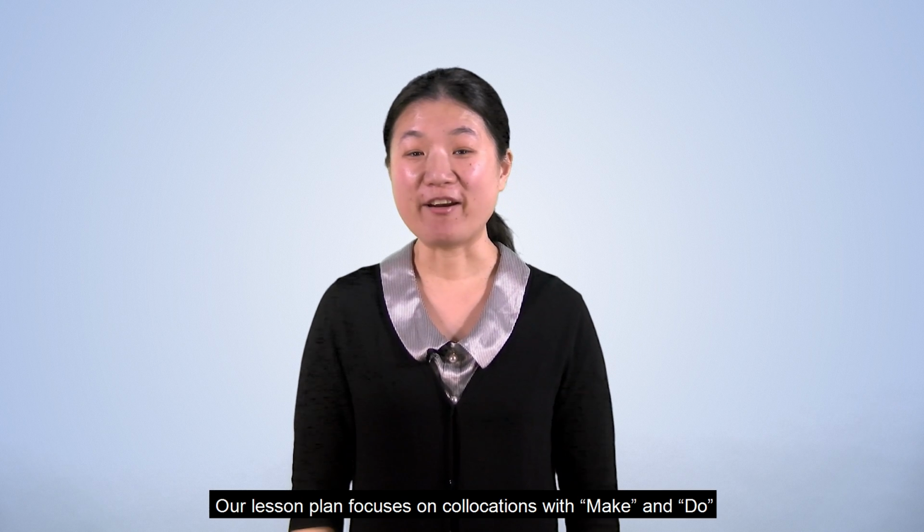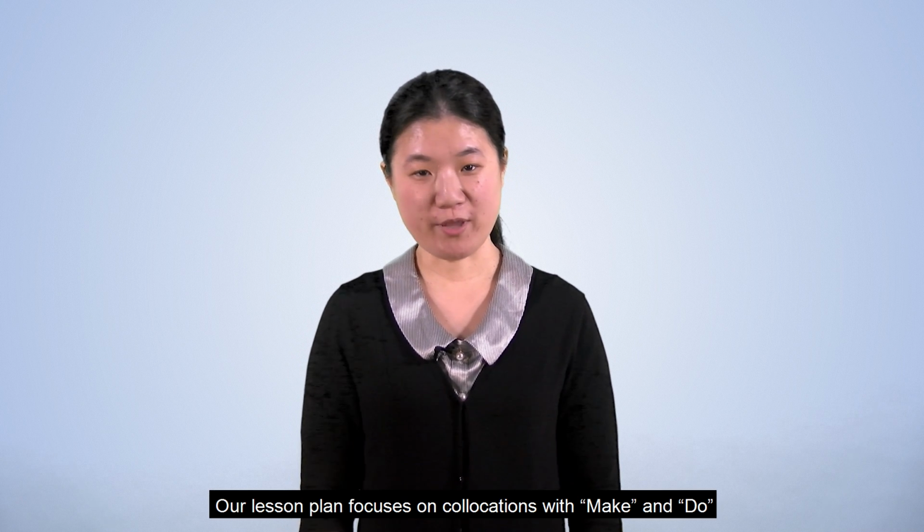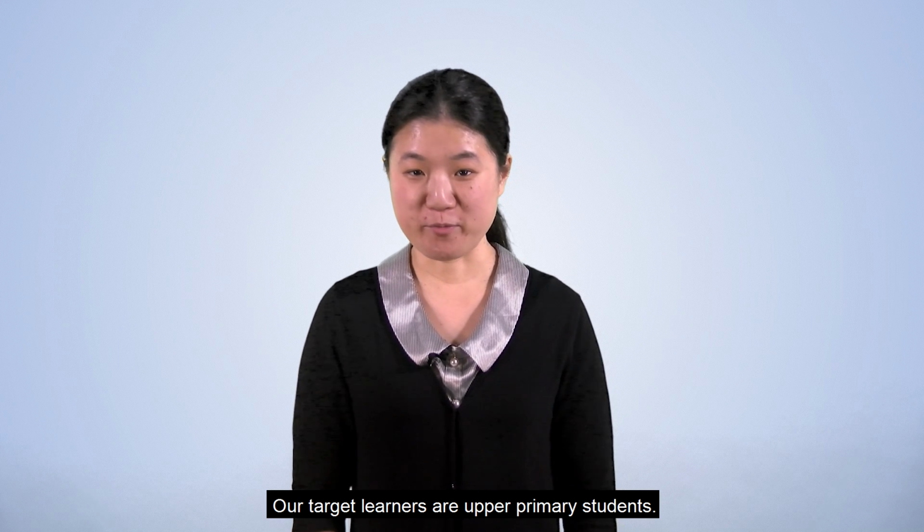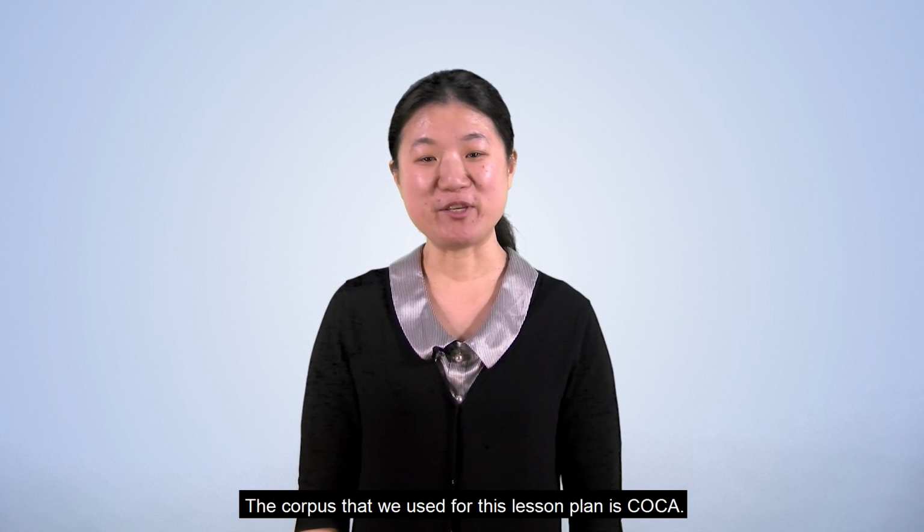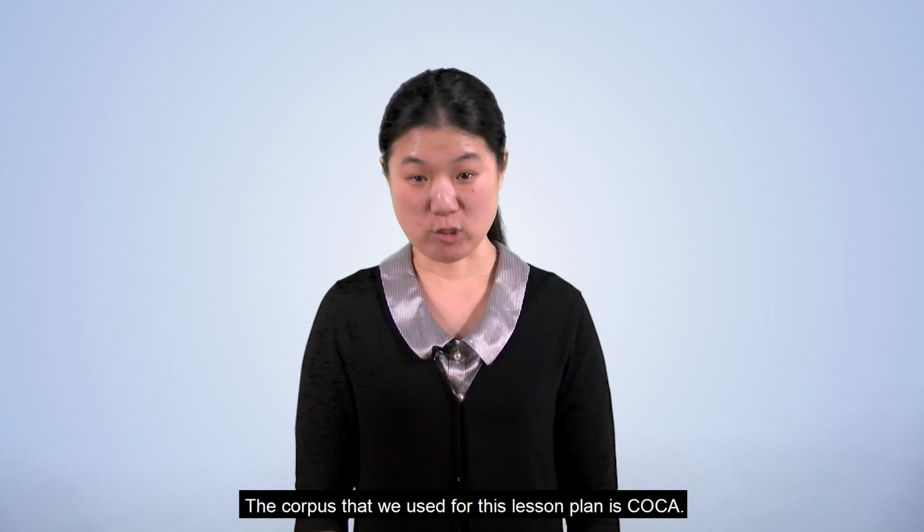Hello everyone! Our lesson plan focuses on collocations with make and do. Our target learners are upper primary students. The corpus that we used for this lesson plan is EdUHK.